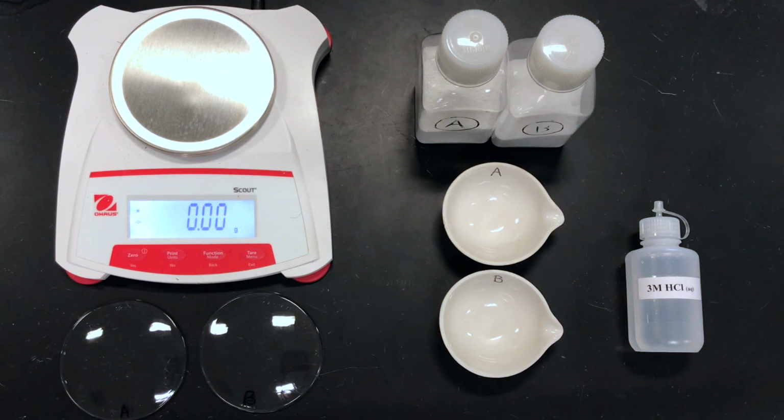This is the identification of sodium carbonate or sodium bicarbonate lab. In this lab, we are going to determine the identity of salt A or B that could either be sodium carbonate, washing soda, or sodium bicarbonate, baking soda. To begin, a known amount of each of these salts will be measured and then reacted with 3 molar hydrochloric acid. In the process of this reaction, the products will be CO2, sodium chloride, and water.